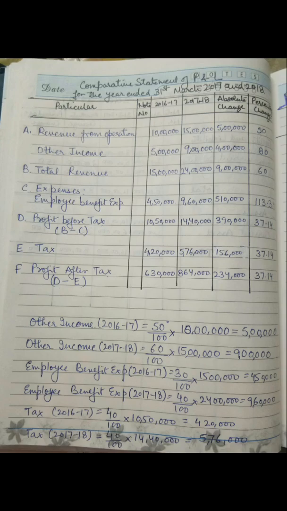This is similar to the previous one which we have studied, but there's some difference in the format. Initially we have to write revenue from operation, and it is given in our question that it is 10 lakh for the previous year and 15 lakhs for the current year. This is the absolute value which is given in the question, but other things are in percentage. After this we have to write the other income, as it is given in the question.